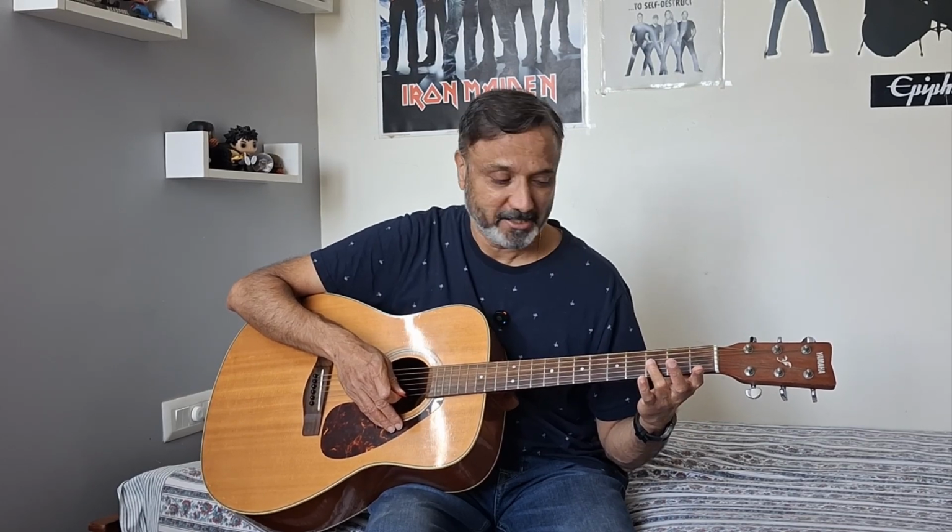Now, one thing that you have to keep in mind: when you're playing any notes on the first fret, try to use your index finger. Any notes that you play on the 2nd fret, use your middle finger. And any notes that you play on the 3rd fret, use your ring finger. Okay. Once you do this and practice, you'll be able to play this melody.